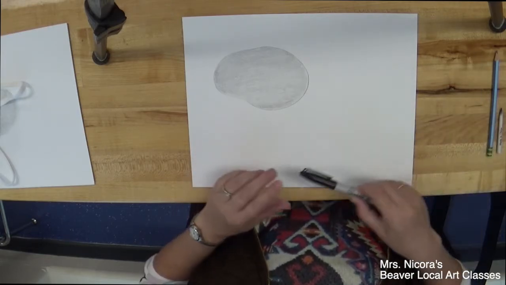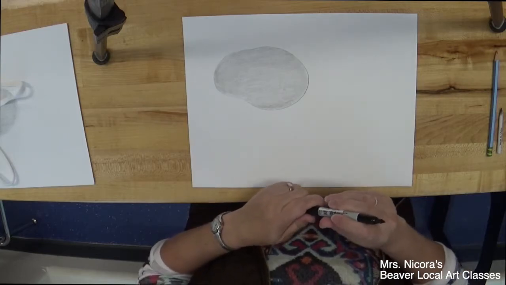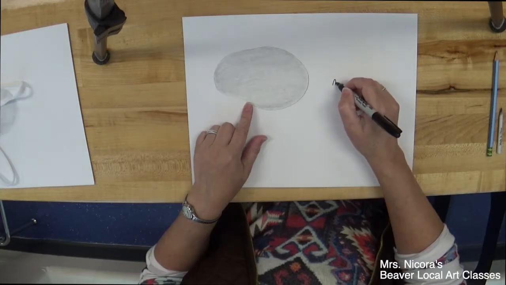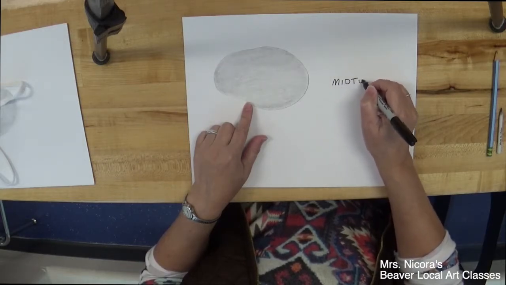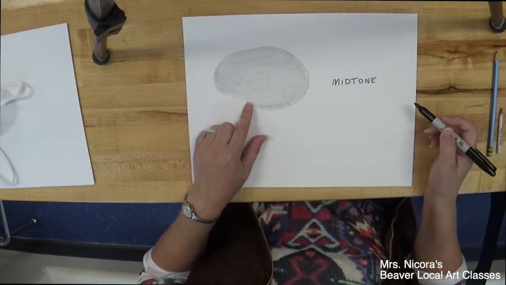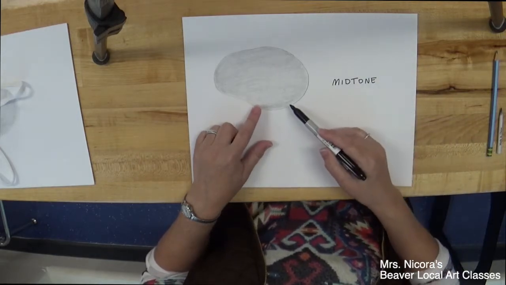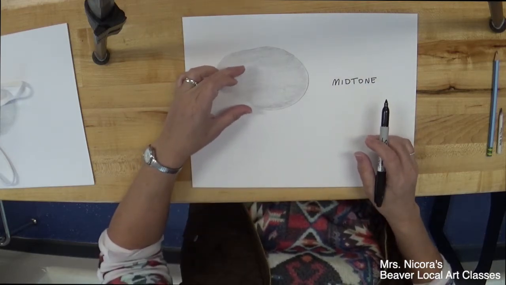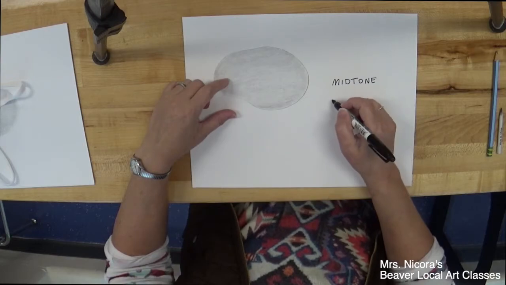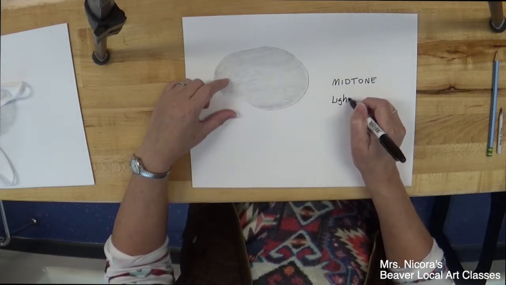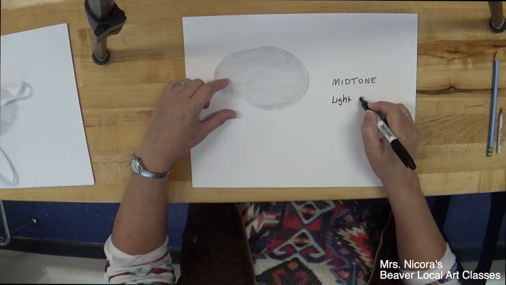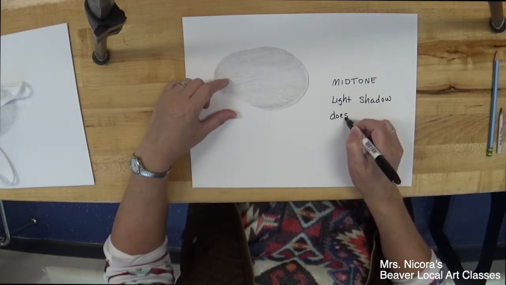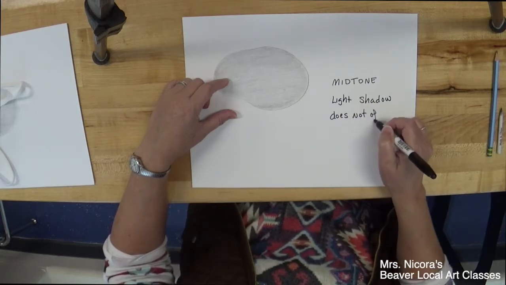But it's real important that you first know that the color you first put onto any shape is called midtone. Midtone is exactly what it's about. It's like a middle gray or a middle value, and it's also usually in the middle of our shape. It is not affected by light or shadow. So I'm going to put: does not affect it.